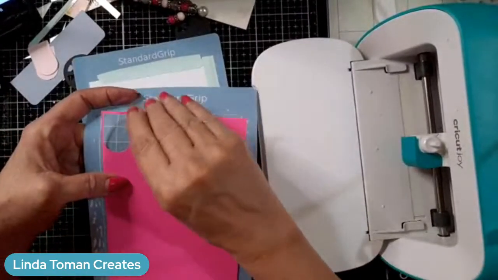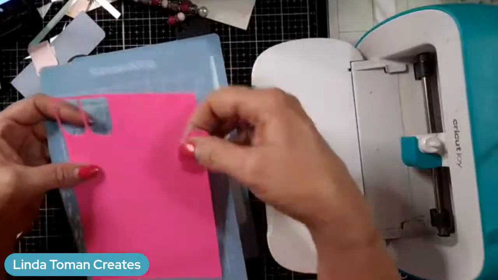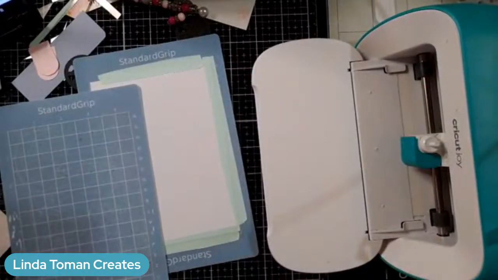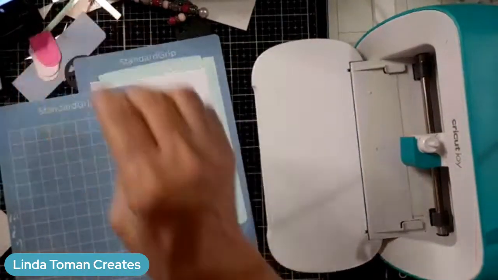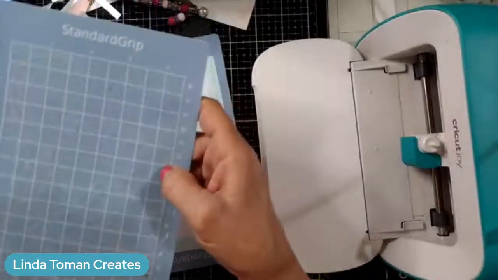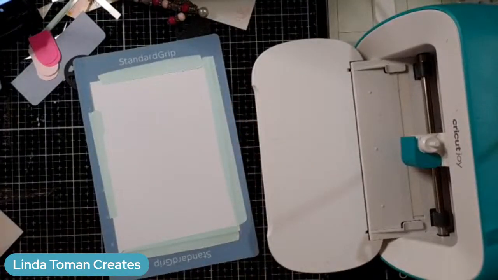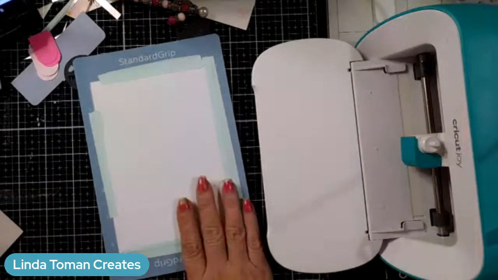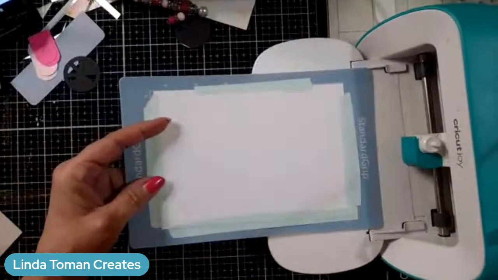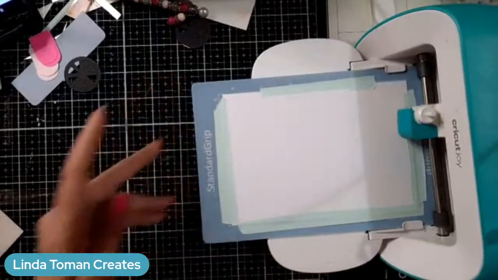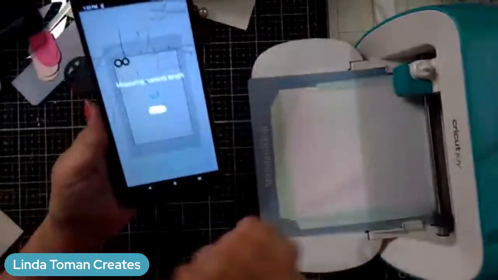All right, so we got our 2 pieces. And our paper's off. It's off and running. And we're going to put this mat over here with all the other mats that I have. All right, let's load this. Almost done, guys.